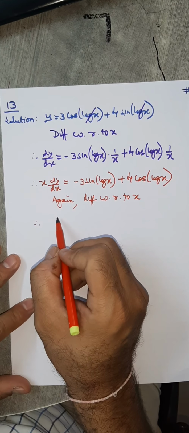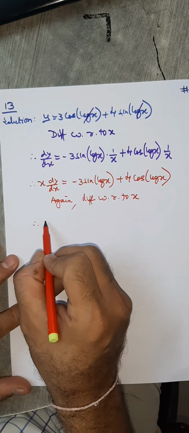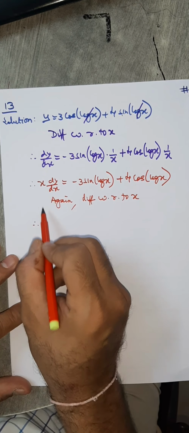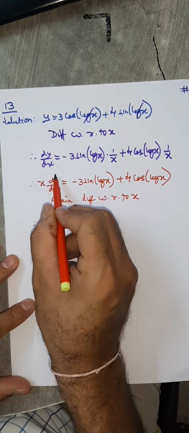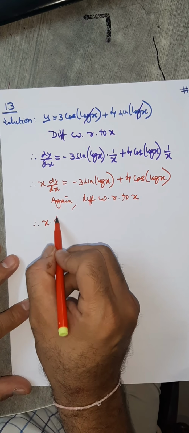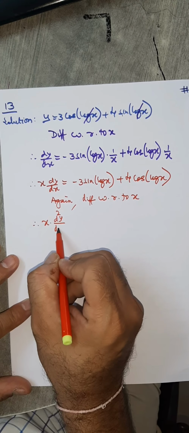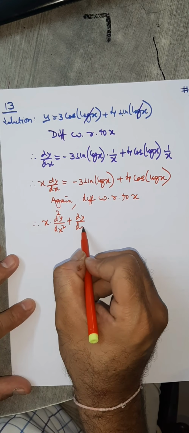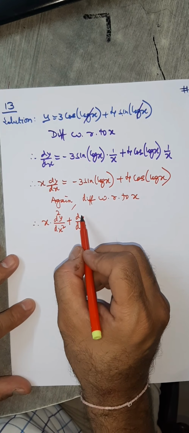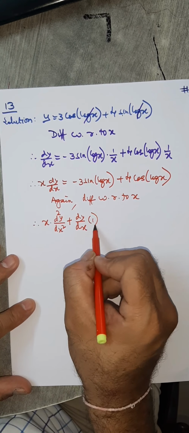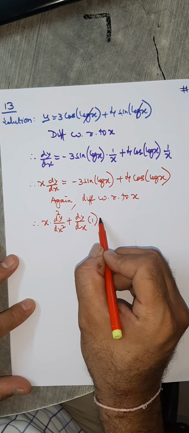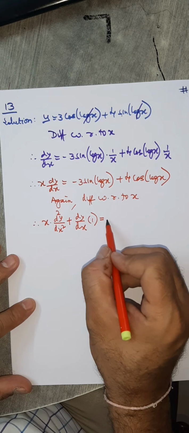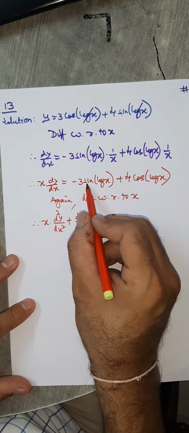So on the left hand side we have product rule. Remember, x as it is. What's the derivative of dy by dx with respect to x? d square y by dx square. Plus, now dy by dx as it is. What's the derivative of x? It is 1. Equals to, again here chain rule, minus 3 as it is.